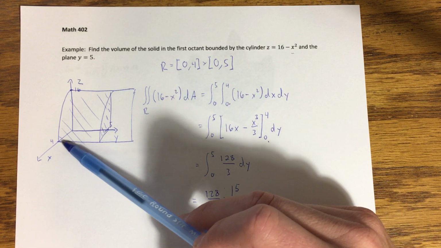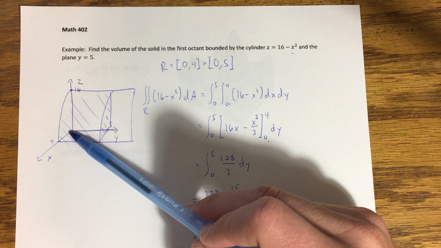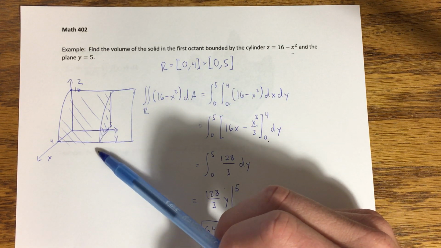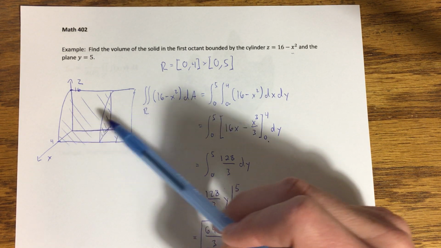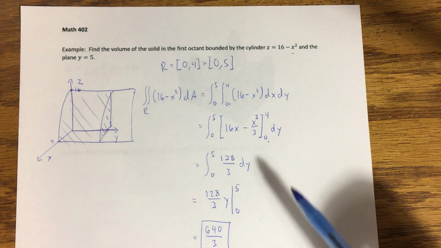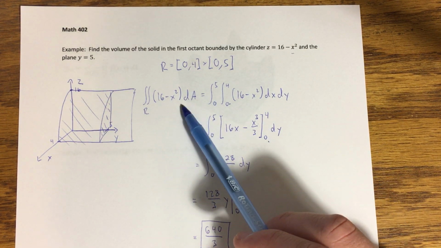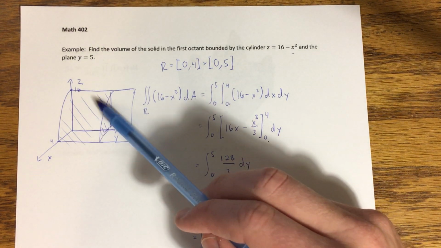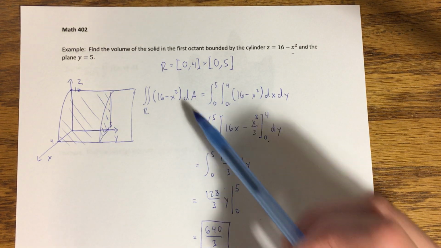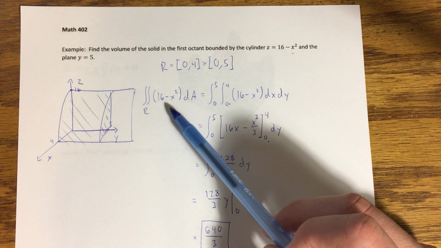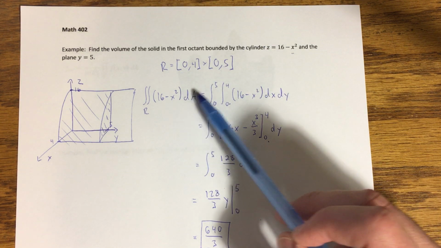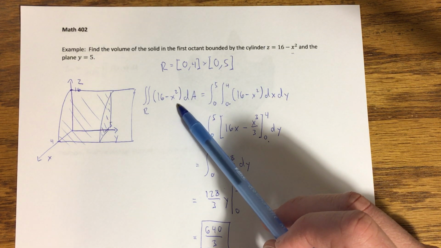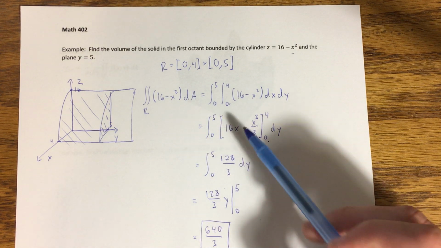Having done that, I can see in the xy plane what the rectangle R looks like. It's going to be the interval 0, 4 crossed with the interval 0, 5. So this is the double integral that would give me the volume bounded by this solid. Because the function only looks like a function of x, y is free to vary here. I'm going to integrate this with respect to x first.